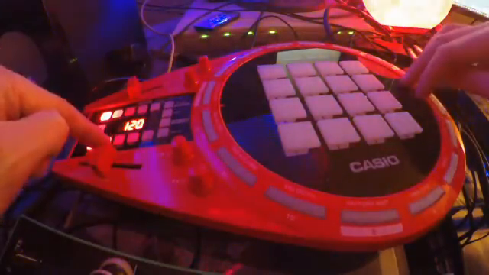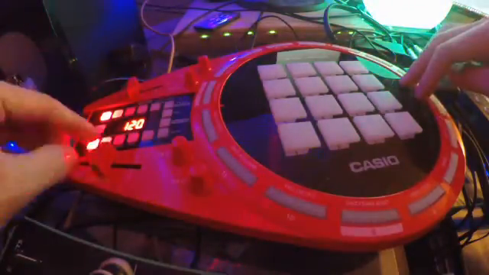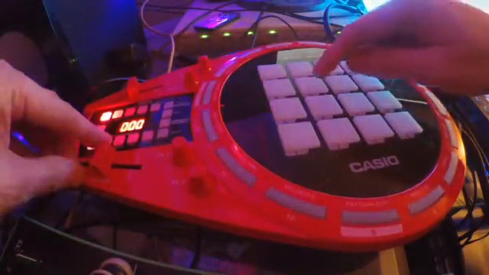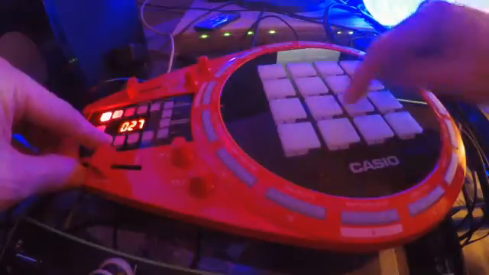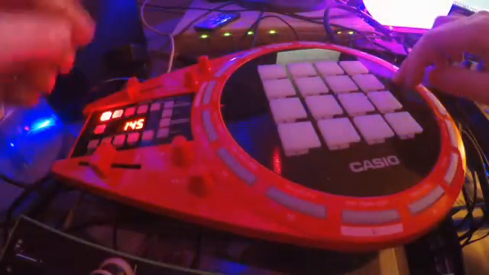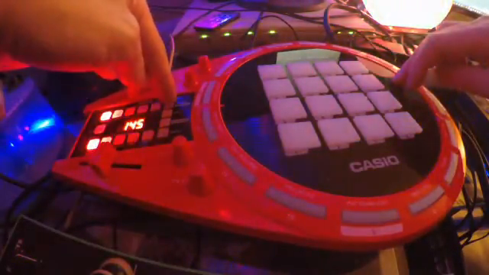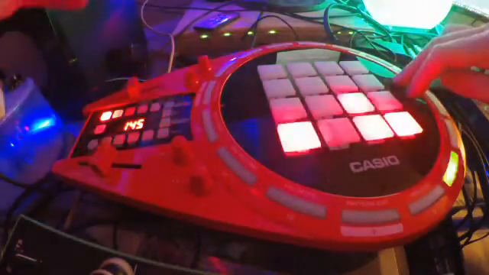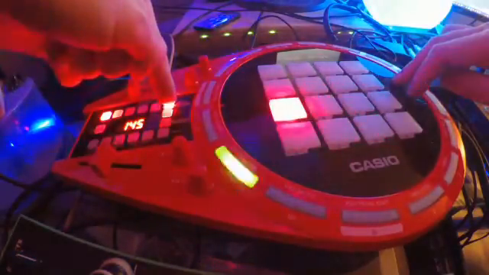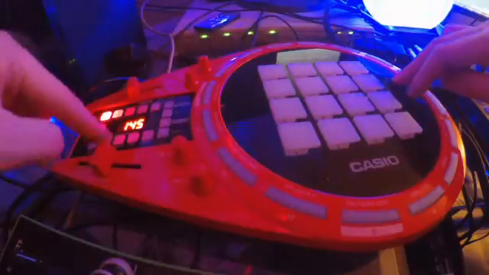I just press 7, 2, and we're still at 0. Why is that? Because you have to press 0 first. So 0, 2, 7, for example. So now I'm going to that pattern. I'm going to press play. So that's just another preset.